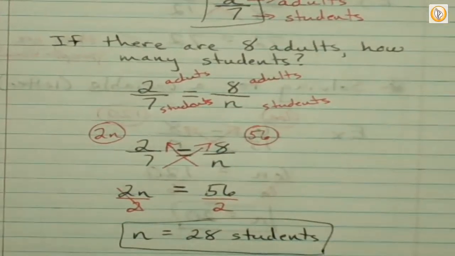Now, the ratio is 2 to 7. Guys, if your parents are looking for a school for their kid, even public school, the big question on every parent's mind is what is the ratio of teachers to students?